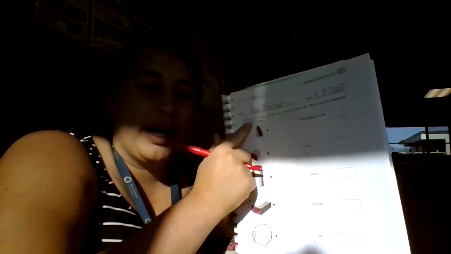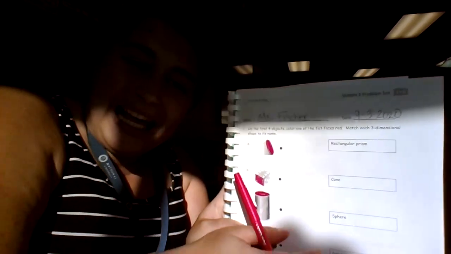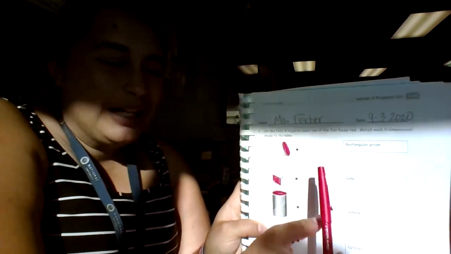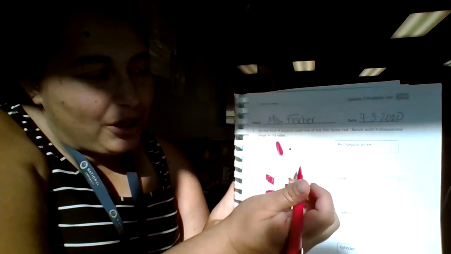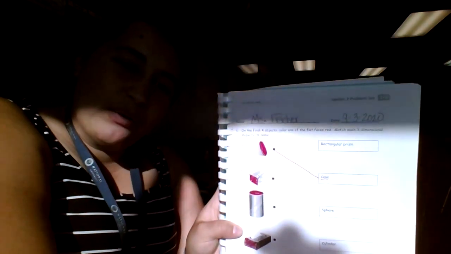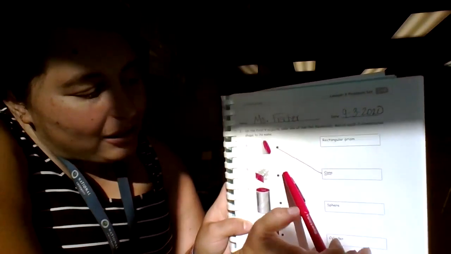Now this first one, do you know what it is? It looks like what to you guys? It looks kind of like an ice cream cone, and the name of this shape is cone. The one that looks like an ice cream cone is a cone. So we're going to draw it to the word cone. C-O-N-E. Cone.